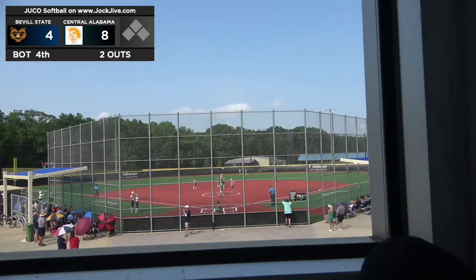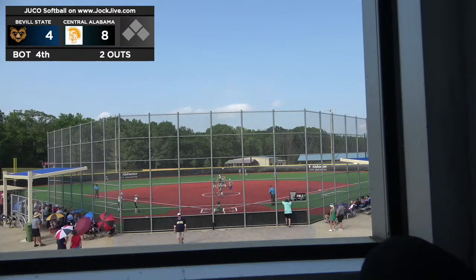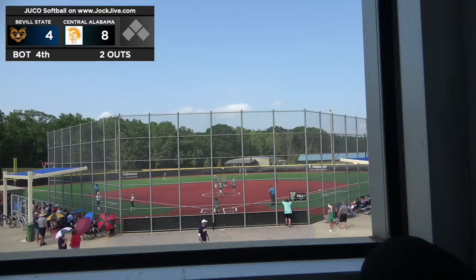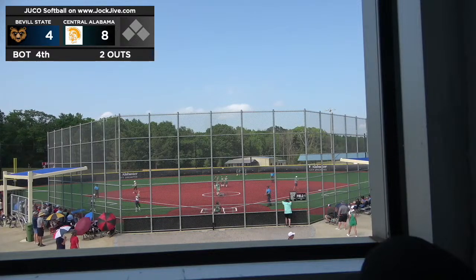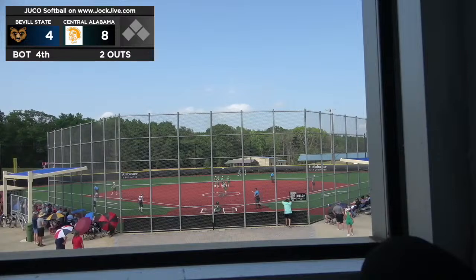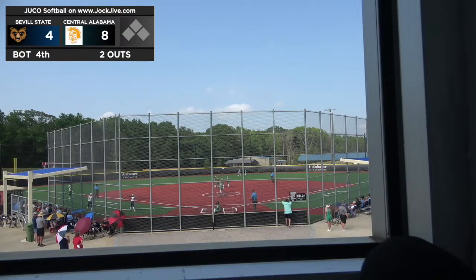And we'll get her number in just a minute. So Al Austin all done for the Bears. Number 6 comes in for Bevill State. That's Holly Graham, the 3rd pitcher used for Bevill State this game.